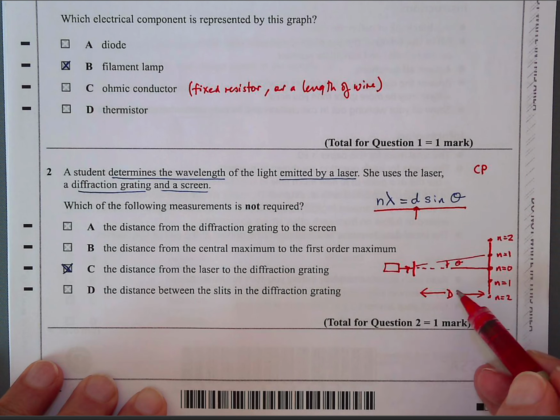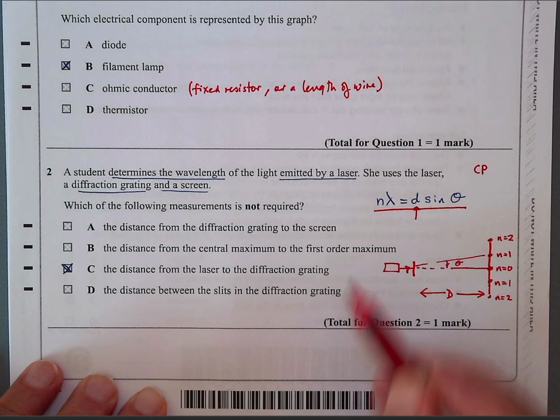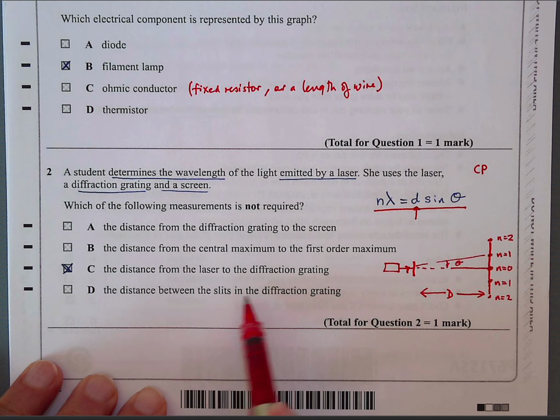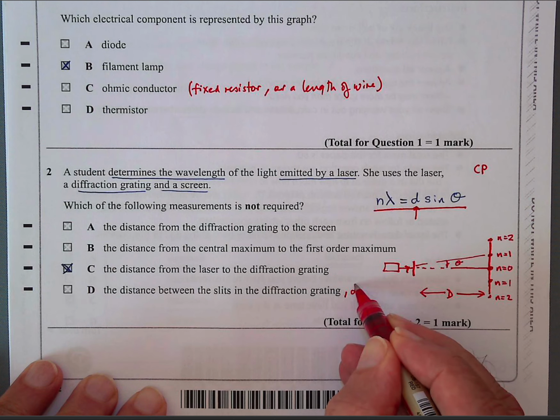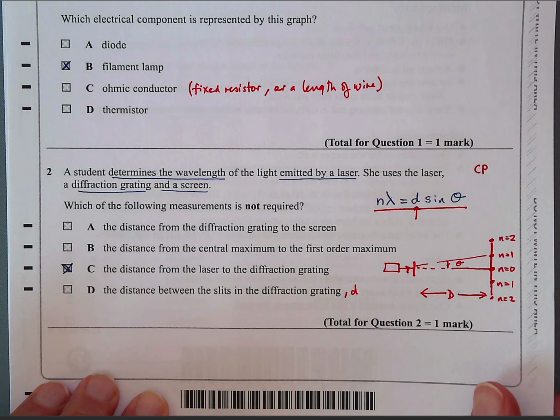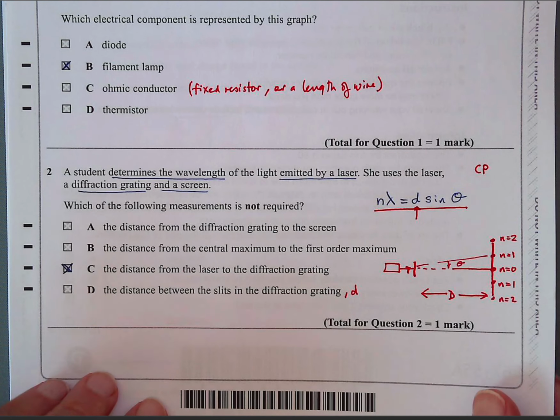Yeah? So you've got this distance, and this distance allows you to work out the theta that you need to put in the equation. And obviously you need the distance between the slits because this is d, okay? And that's given to you with the diffraction grating calculation. They tell you how many slits there are per millimeter, so that's a calculation that you need to be able to do. So only C is not required.